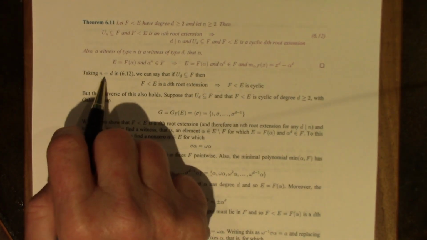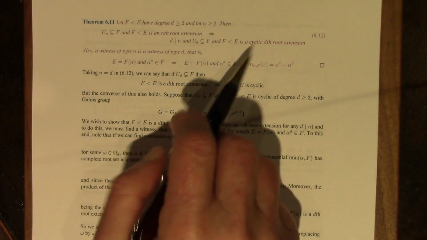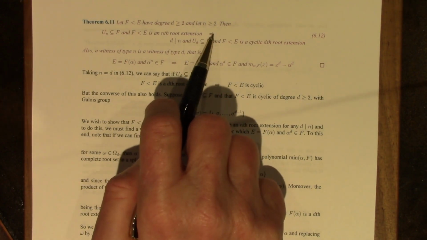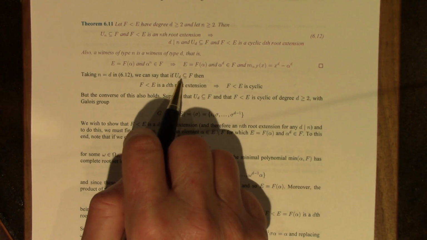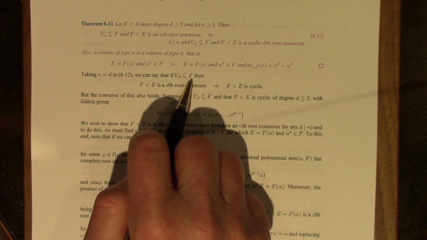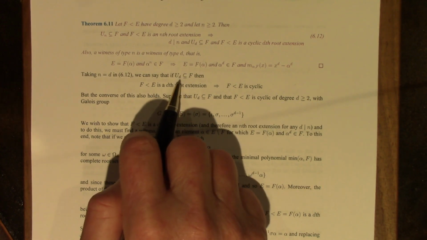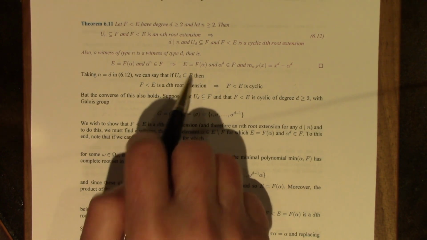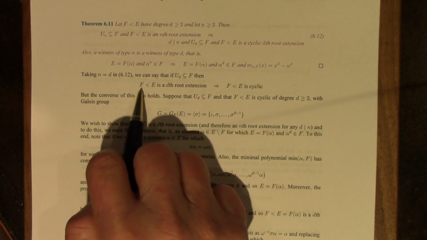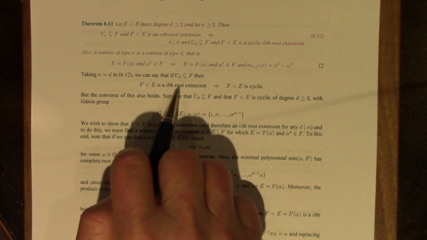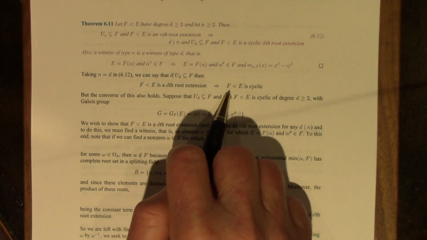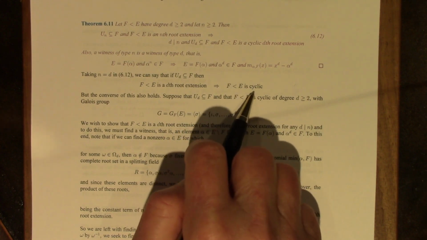If we take N equals D in this conditional statement, then we can say that if UD belongs to the base field, so D is the degree of the extension, if the dth roots of unity belong to the base field, then FE is a dth root extension implies FE is cyclic.